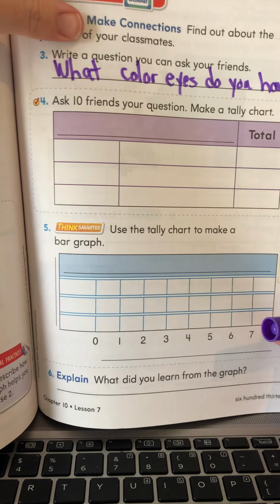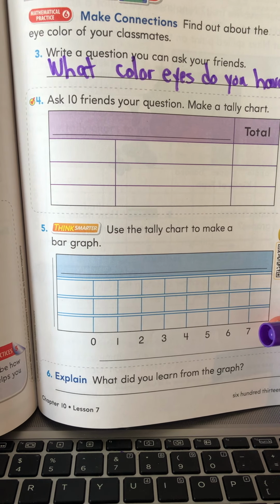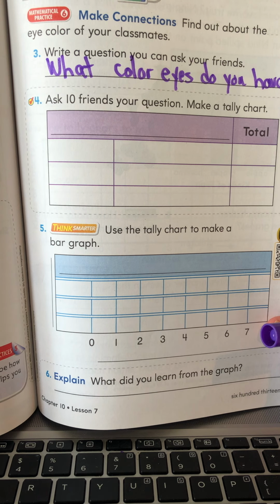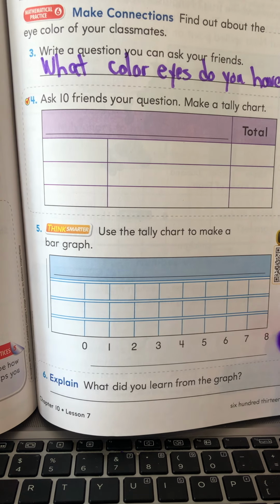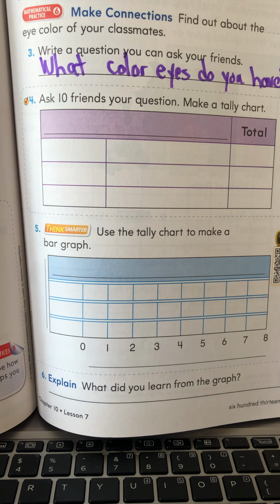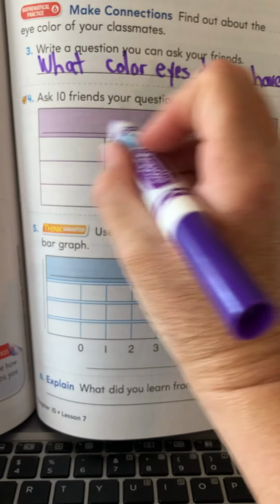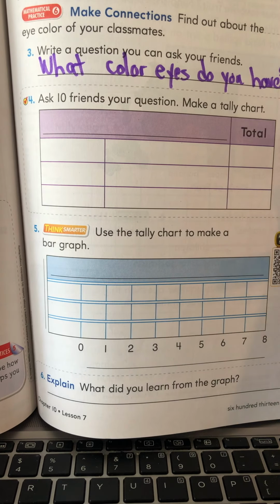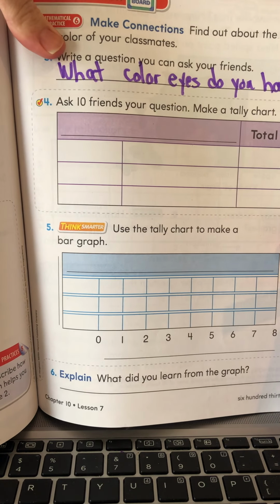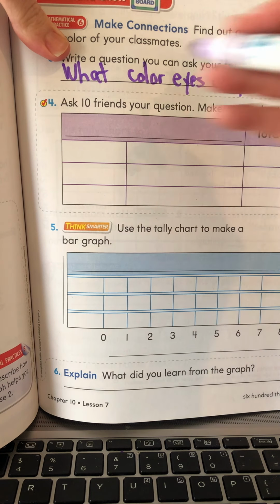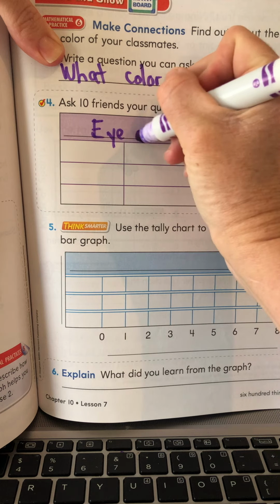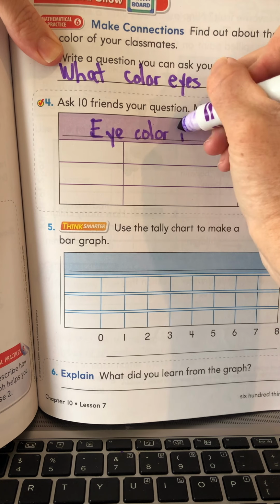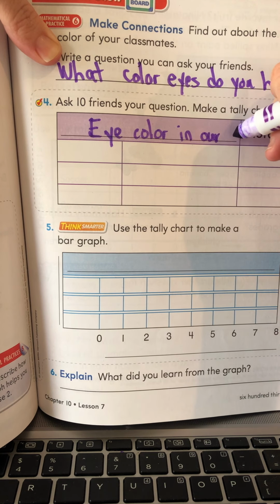Okay, so we're going to pretend we're going to walk around our classroom and ask our friends what color eyes they have. And so let's think of the color eyes people have. First, I want to put a title on our tally chart. So we're just going to say eye color in our class.